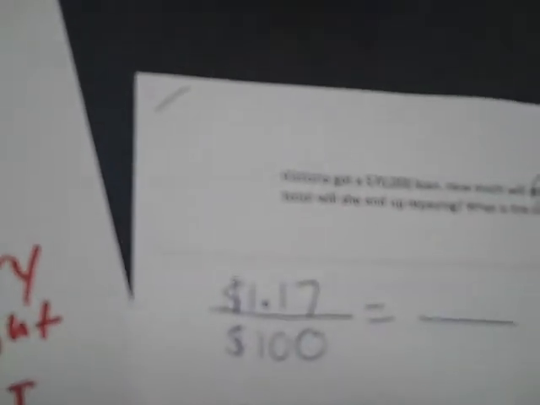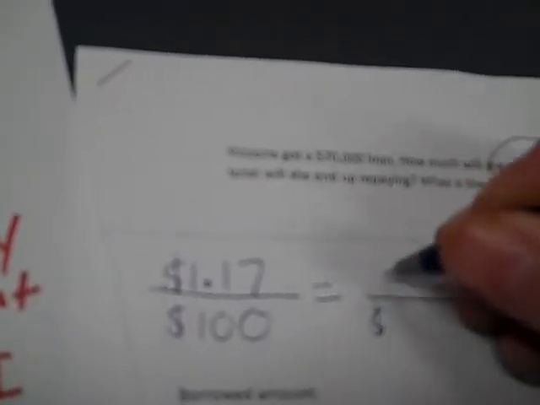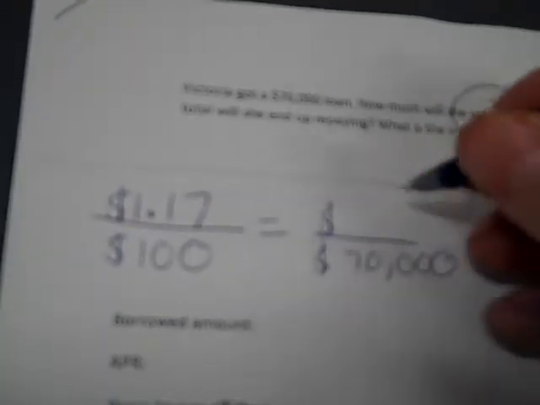So that's $1.17. 1.68. 8's above 5, so that goes to $1.17. Now up above it says per $100 financed. So we put this over 100. That's what that means. Now over here, I put right here how much I'm actually going to borrow. So I'm going to borrow $70,000. So I need to figure out what goes right here.